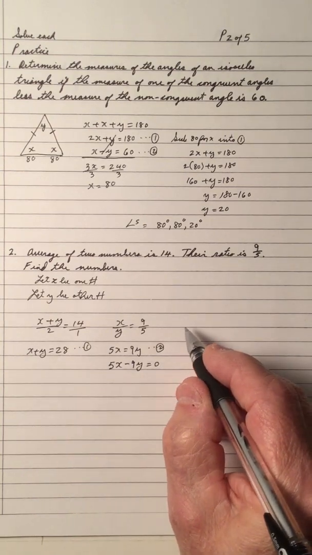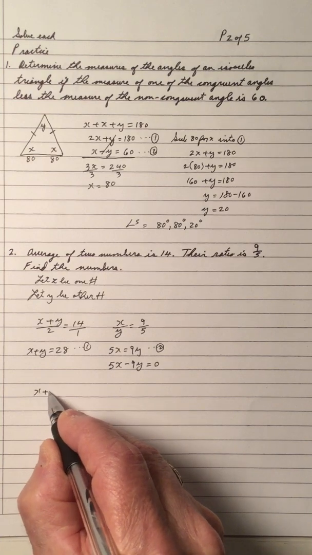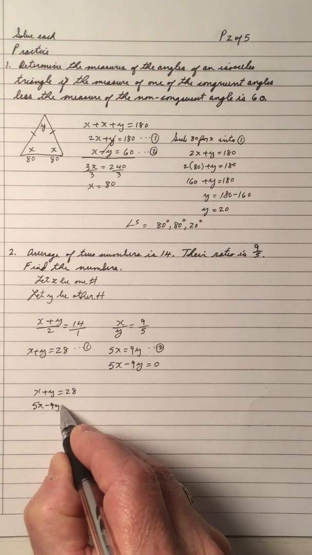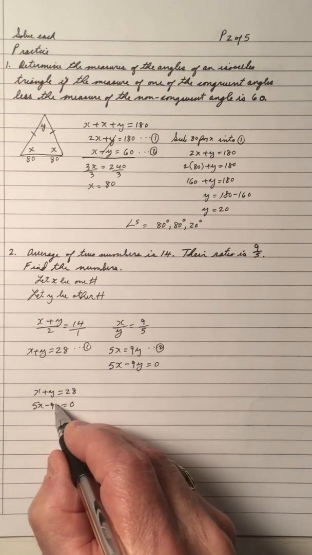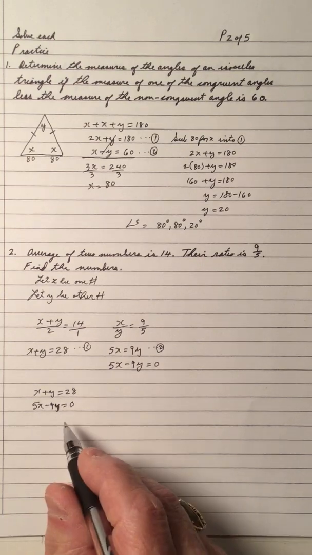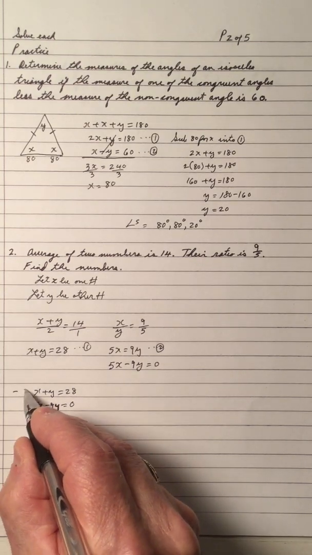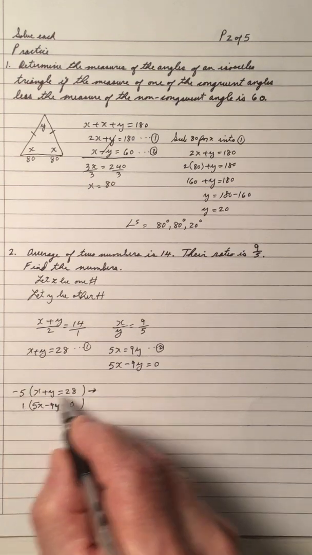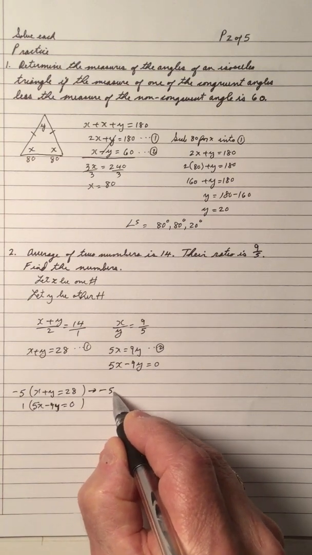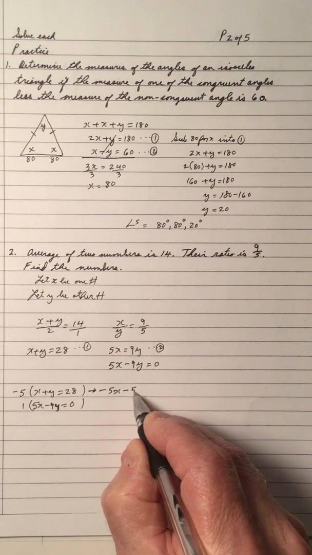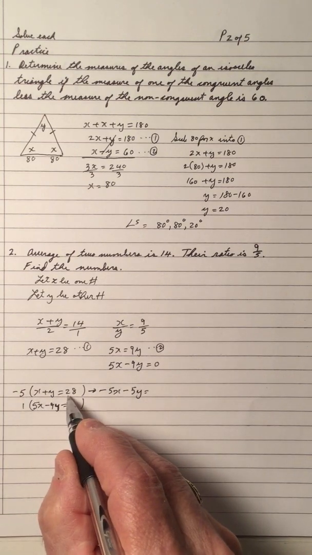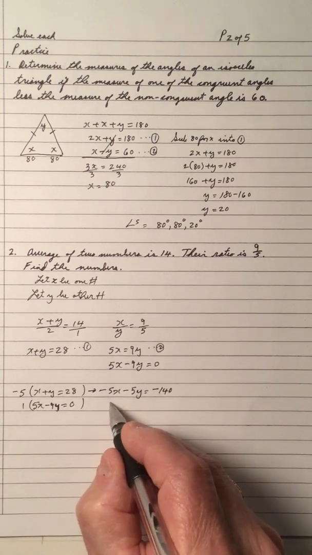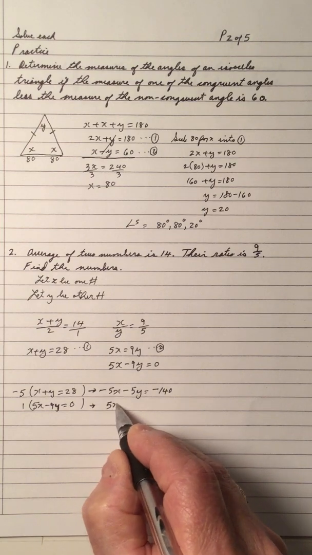So now I'm going to take the two equations, x plus y equals 28, and 5x minus 9y equals 0, and solve them by elimination. I'm going to multiply the first equation by negative 5, and the second equation by 1. Negative 5 times x is negative 5x. Negative 5 times y is negative 5y. Negative 5 times 28 is negative 140. Multiplying by 1 won't change the equation.